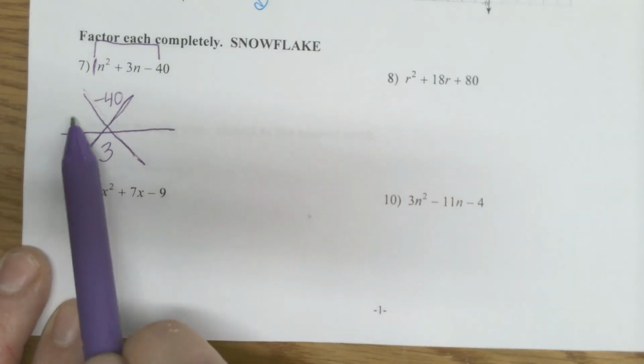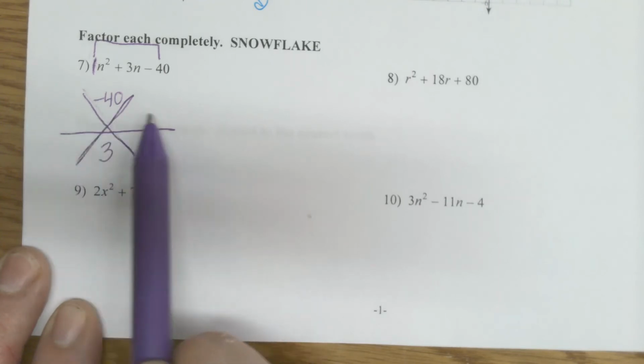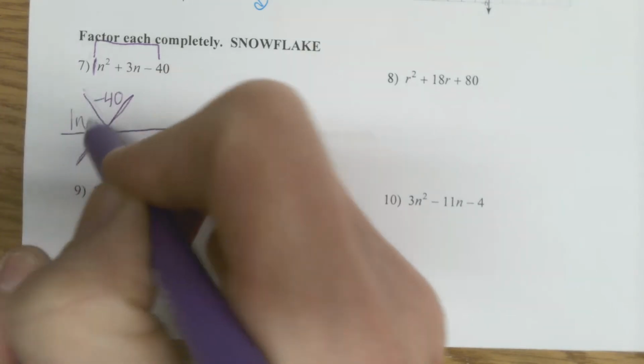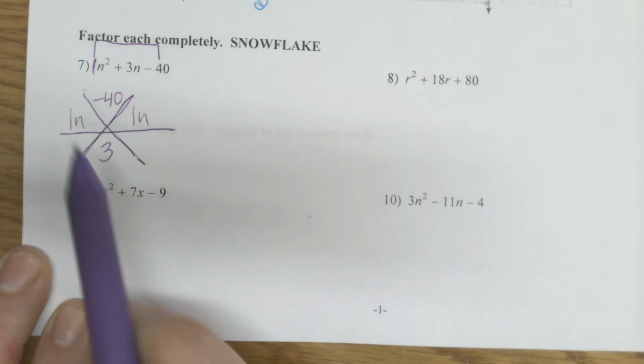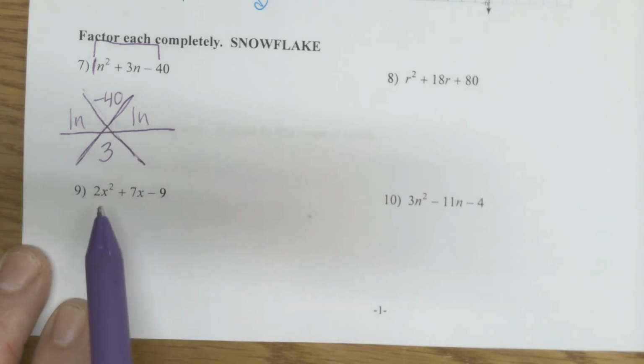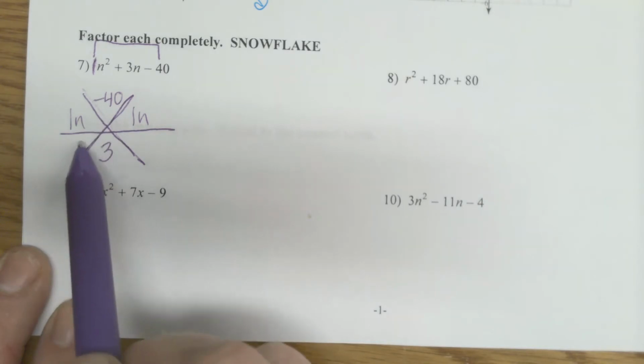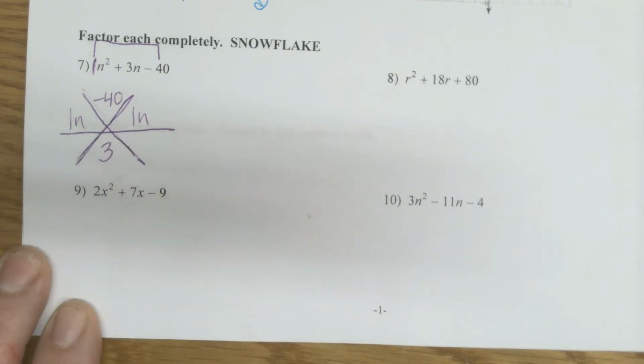What goes in the upper wings? 1n and 1n. Or just n. But in number 9, it would be 2x and 2x. Now, what do I put in the lower wings? Two numbers that?